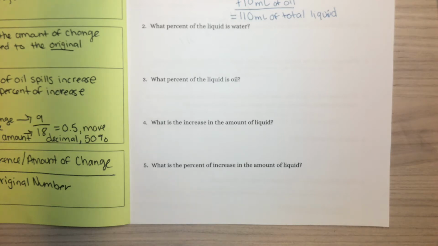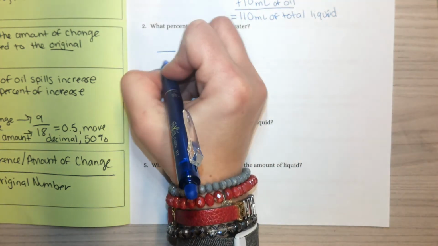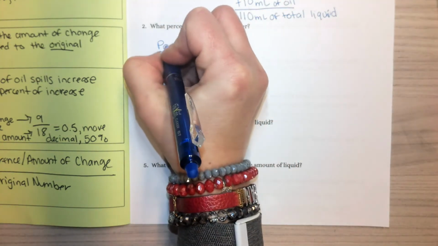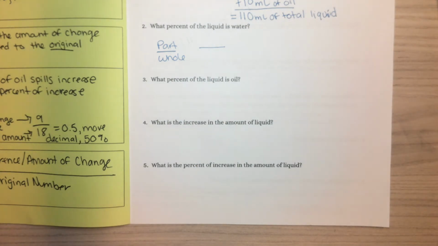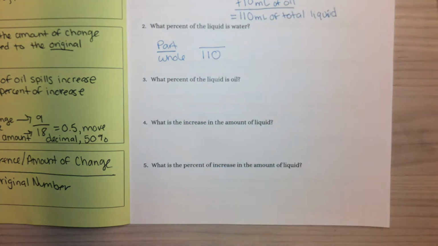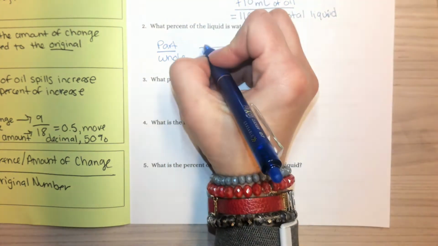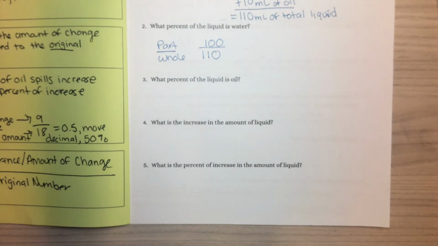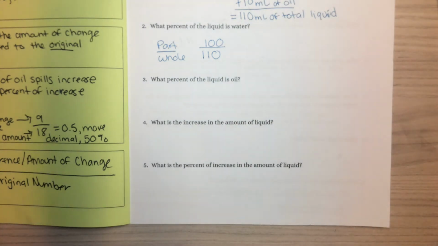Number 2, what percent of the liquid is water? Well, a percent can be written in fraction form. We know this. So let's go ahead and figure out our fraction. We're going to put the whole or the total on the bottom of the fraction, right? Because it's part over whole. So the whole that we started with was 100. We added 10, so that is 110. So that goes on the bottom, 110. The part is the liquid, which is 100.